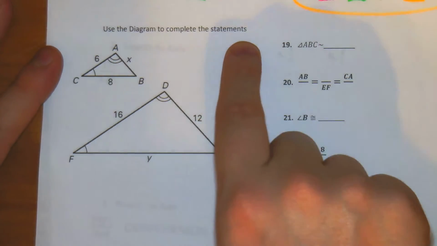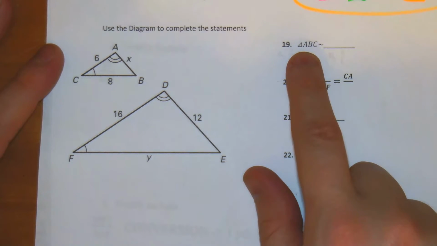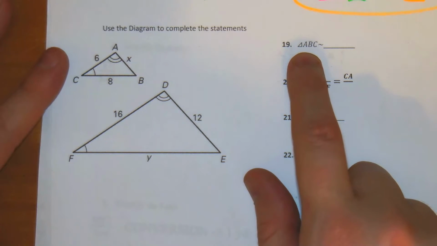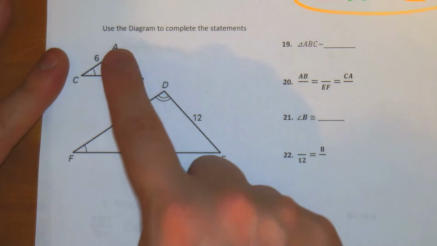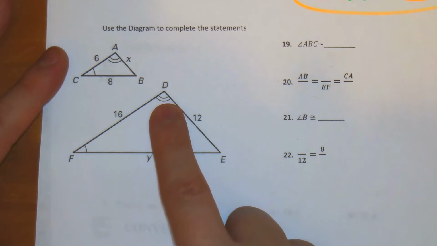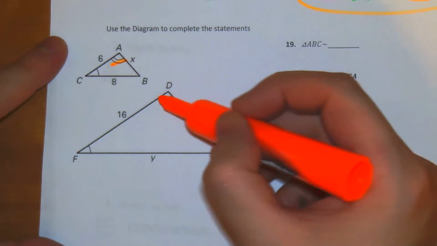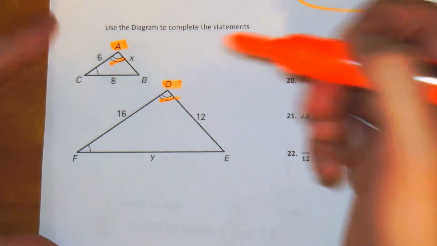We're going to use the diagram to complete the statements to the right. So first we want to figure out what triangle ABC is going to be equal to. So we have triangle ABC. Well, A is going to be congruent to D. So the first thing I'm going to do is color that in because I can see that this angle will be equal to that angle. So A to D.